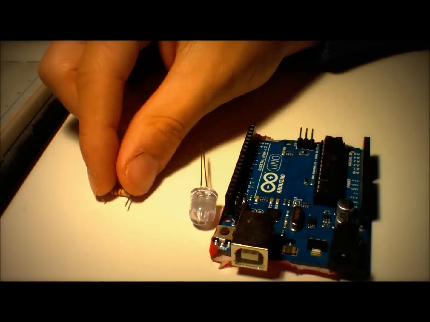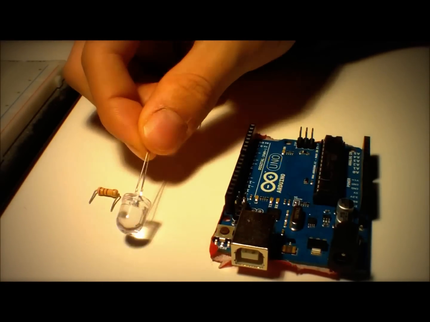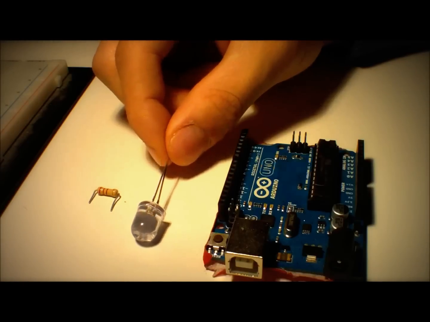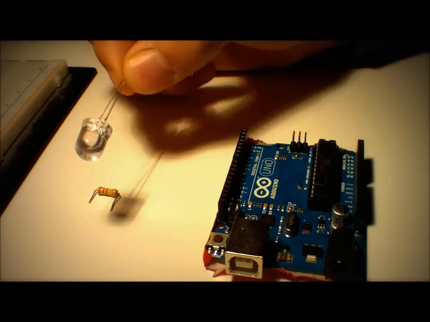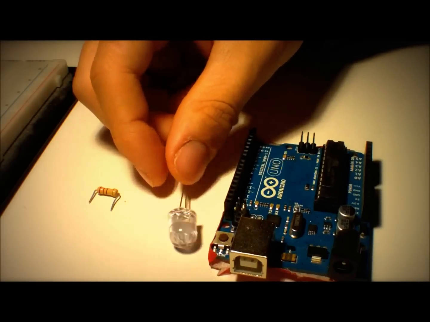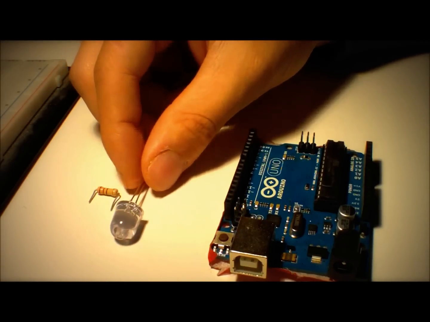In this video, I'm going to show you how to fade an LED from on to off using the analog write function. Basically what it does is it pulses the light on and off so quickly that it appears to be fading. This is using pulse width modulation.